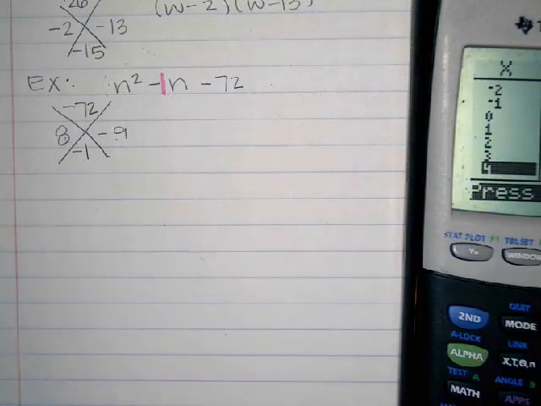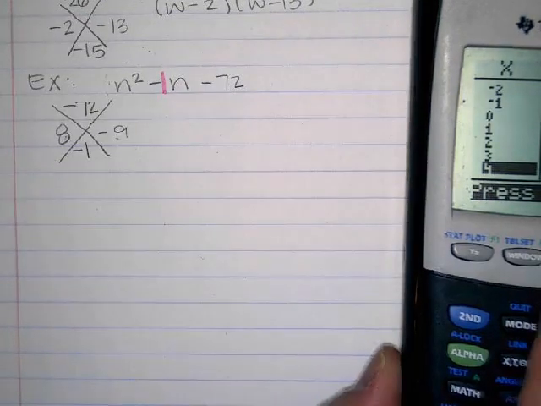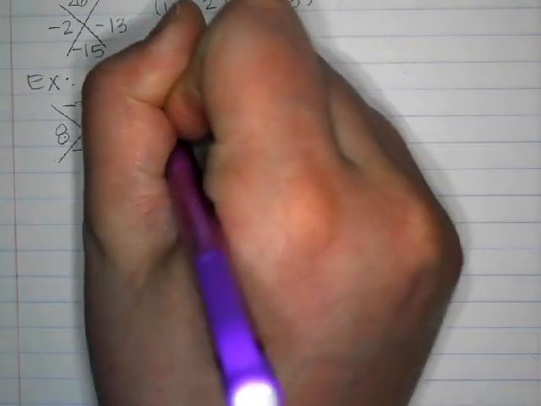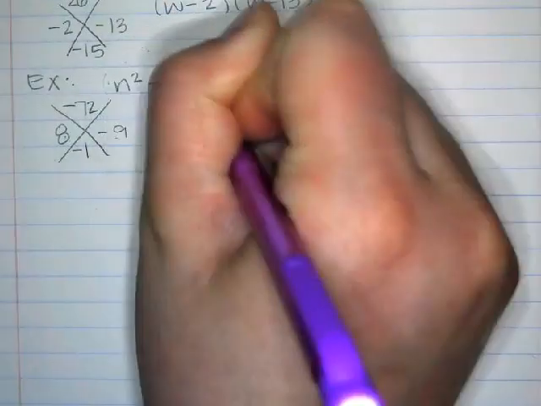Okay, so what should our parentheses be? N plus 8, n minus 9. Okay.